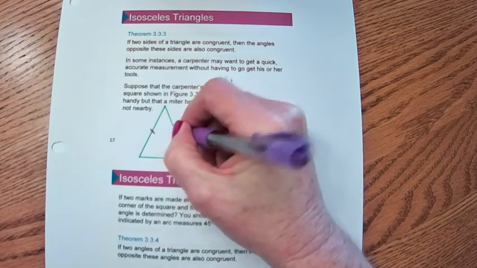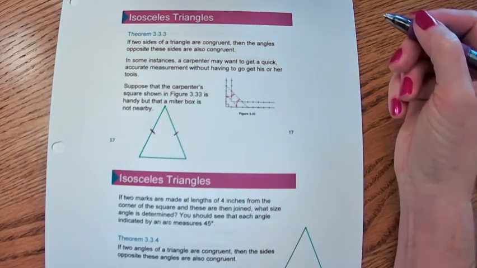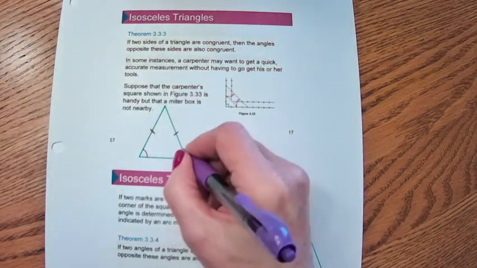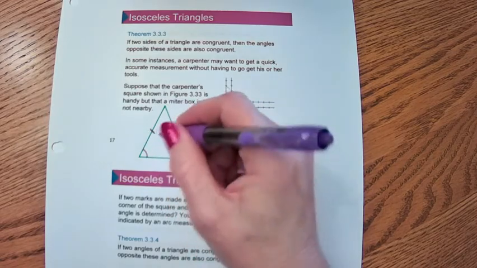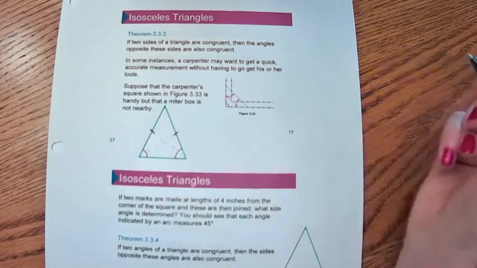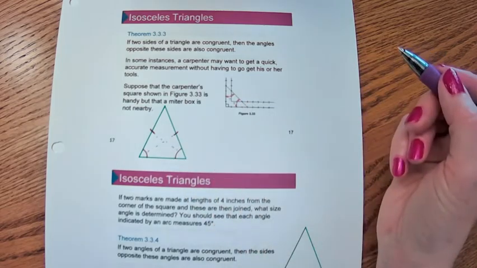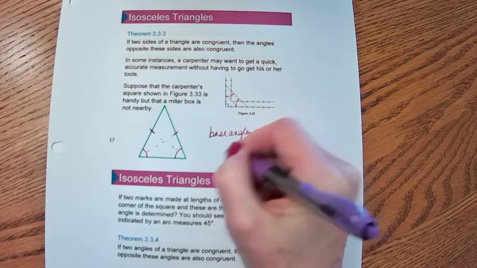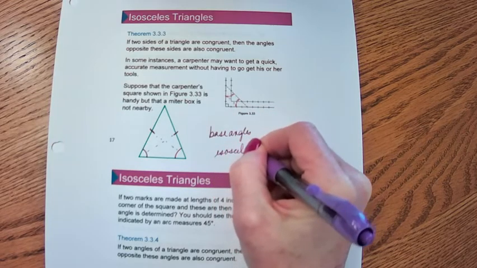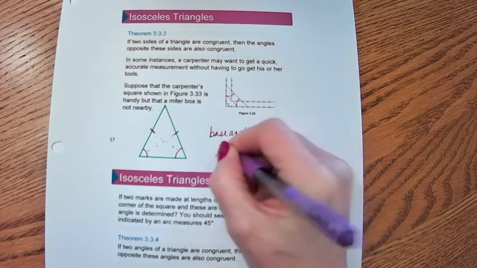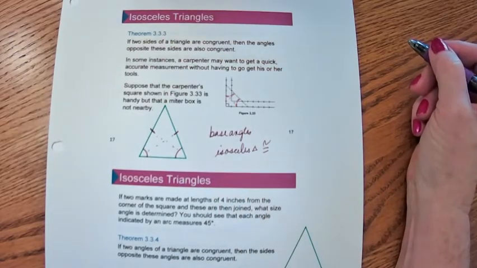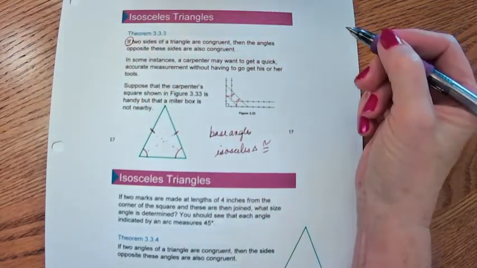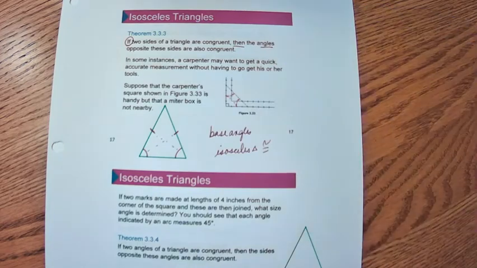So if this leg and this leg are congruent, this is an isosceles triangle, which means this angle and this angle, these are the angles opposite the congruent sides, are also congruent. So we would also read that, the base angles of an isosceles triangle are congruent because the legs are congruent. So this is, if the sides are congruent, then the angles.